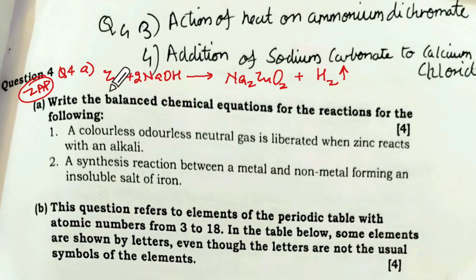And if it is Pb, tell me what it will become with NaOH. ZAP means what? Zn, Al and Pb, correct? Speak with me. Pb plus 2 NaOH gives Na2PbO2 plus H2. Now take Pb and KOH. Tell me the reaction. Pb plus 2 KOH gives K2PbO2 plus H2. Correct?